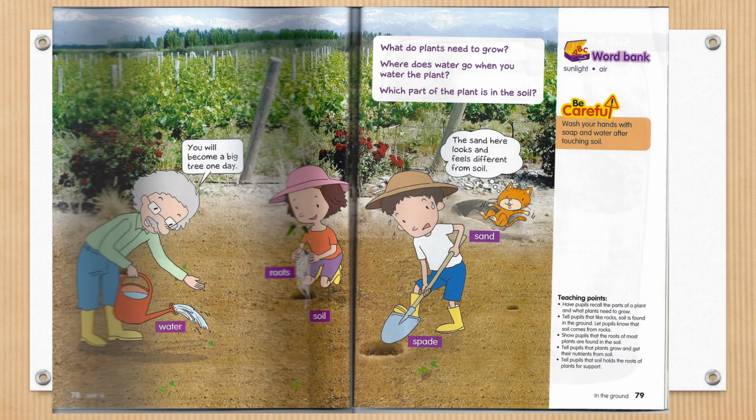Here we have some words that are important. Here we have water. Of course, you can remember that when you water a plant, this water is absorbed by the roots that are in the land. The roots are not only important for the plant to get water and nutrients from the soil, but also to stay planted on land, because without roots, when there's wind, plants could fly away.